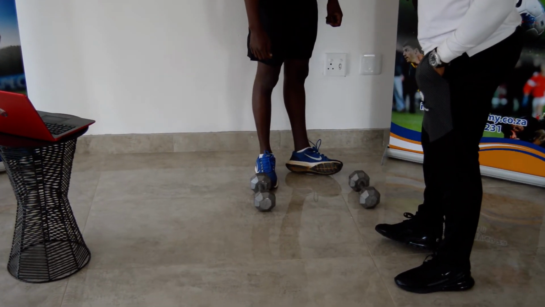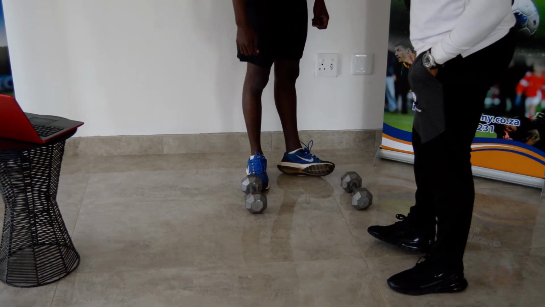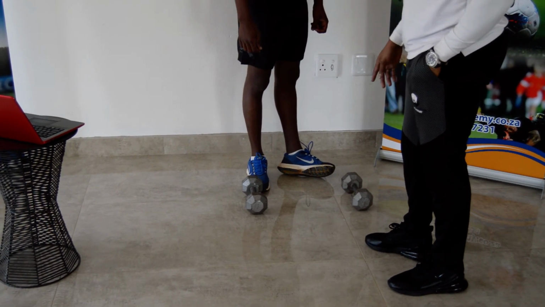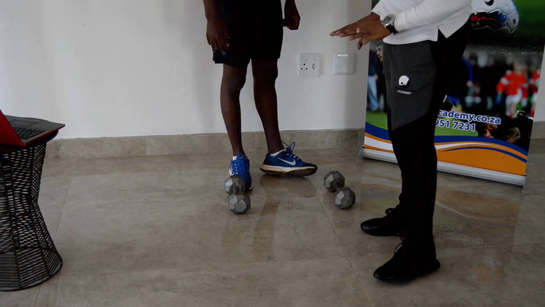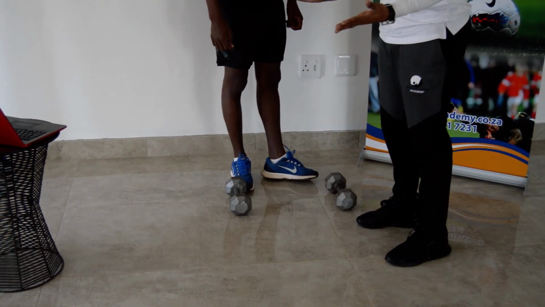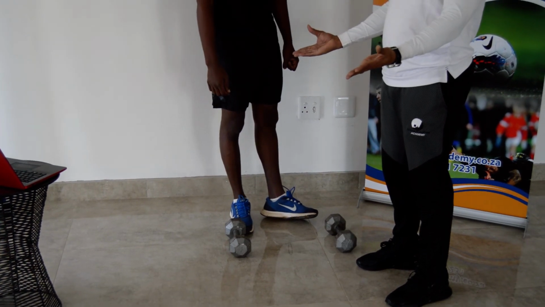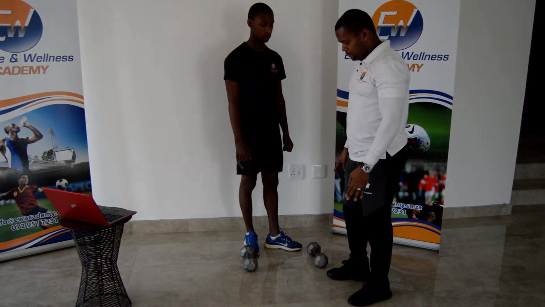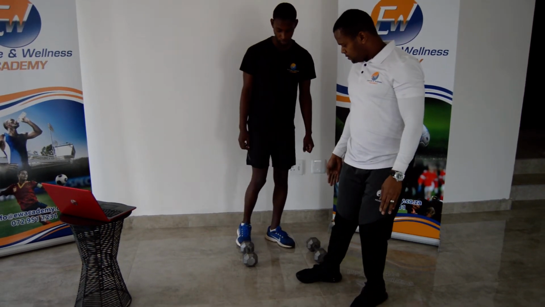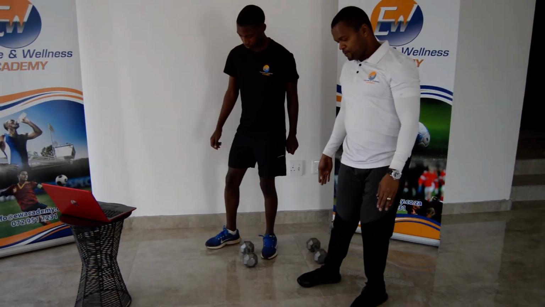Usually when we work with long distance runners, if we want to choose the running shoes for them, we look at the feet. They've got two types of feet: a foot that is inverted, or a foot that is like this. We call that eversion. Now eversion is that movement when the foot is like this.